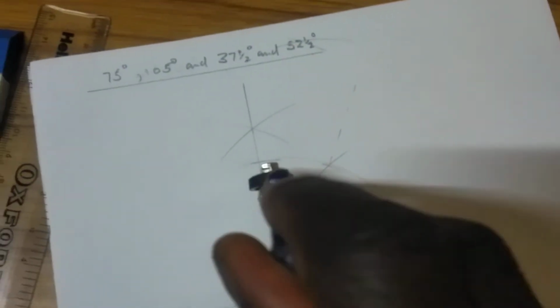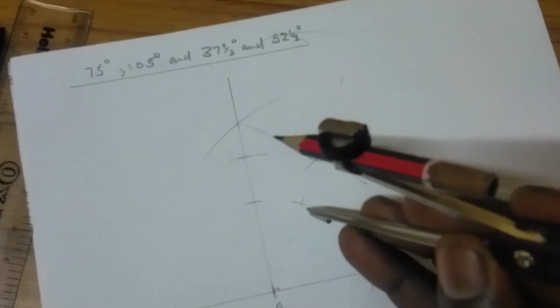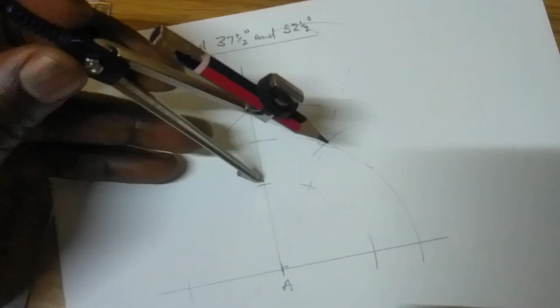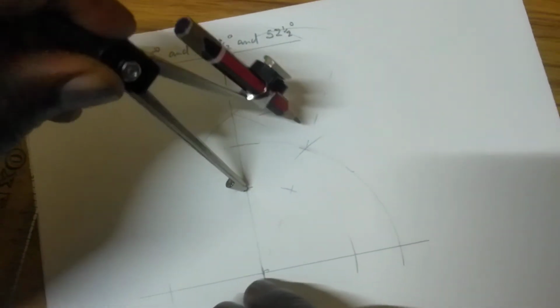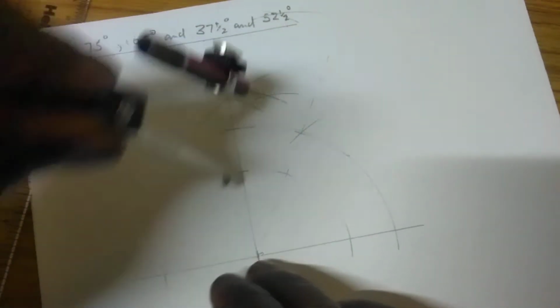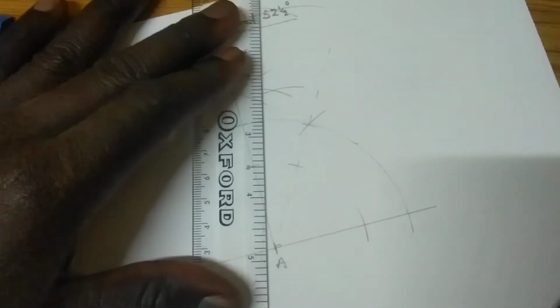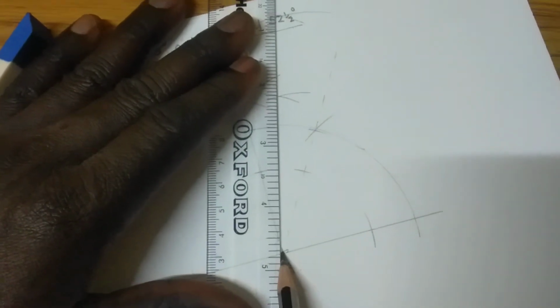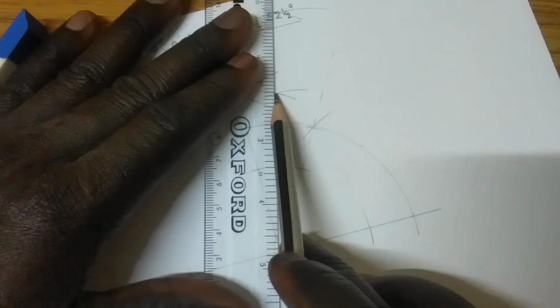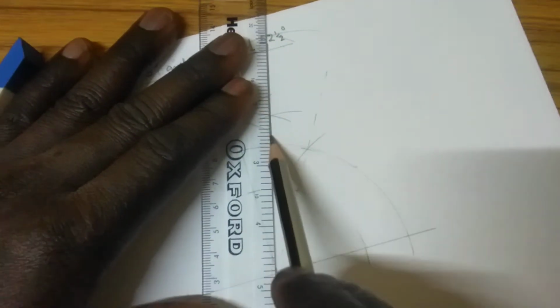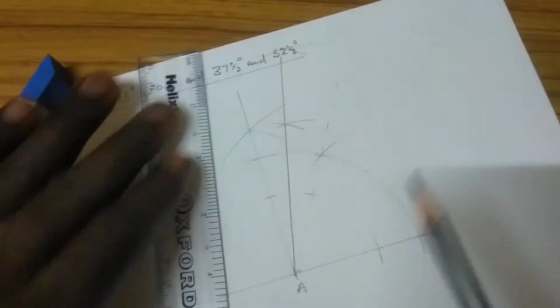So I draw an arc here and then an arc here. With this point here, I draw an arc here. With this point here, you draw another arc in between here. Where those two arcs meet, we now draw the line. And when we draw this line here, that is now the line for 75 degrees.